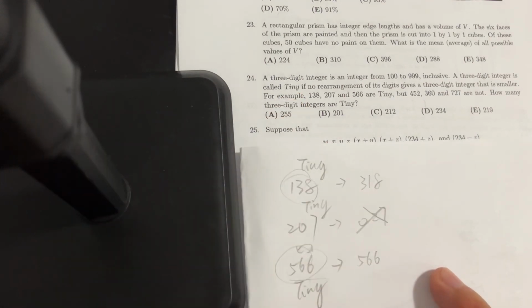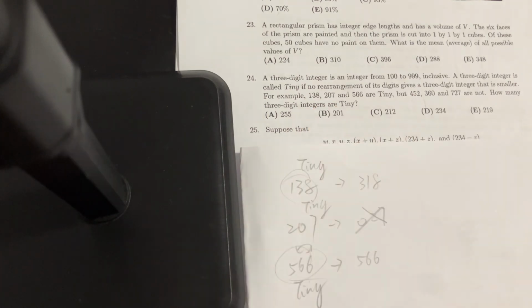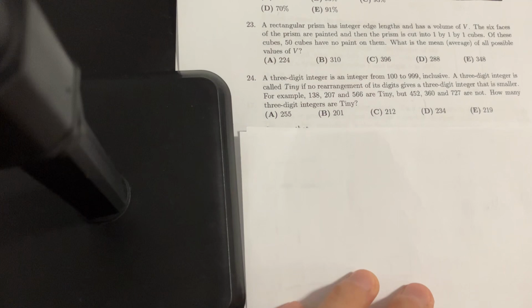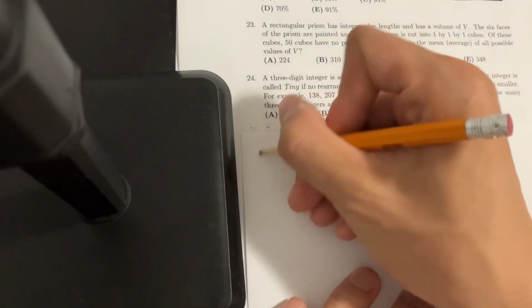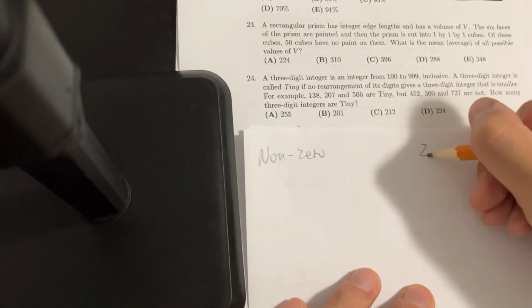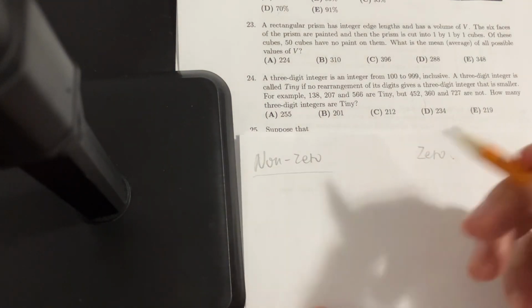And let's see how many 3-digit integers are tiny. Let's consider different cases. First of all, there's the non-zero case, and later we consider the zero cases, the numbers which include a 0 digit. And say there's no 0.